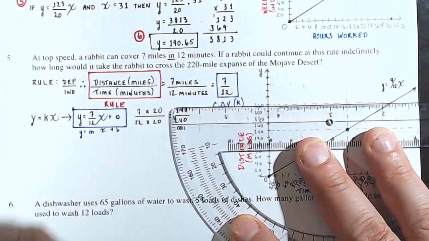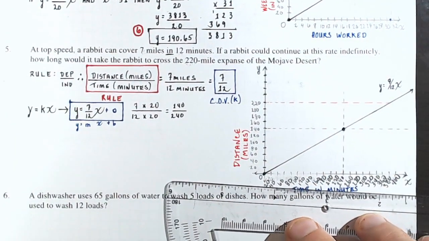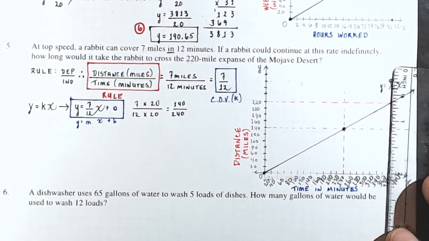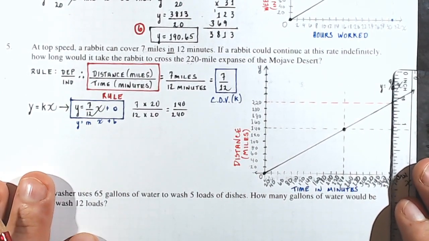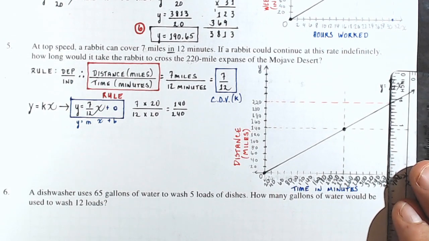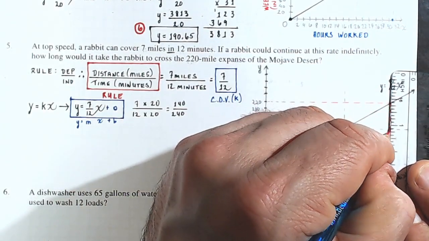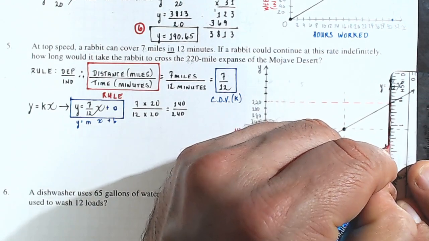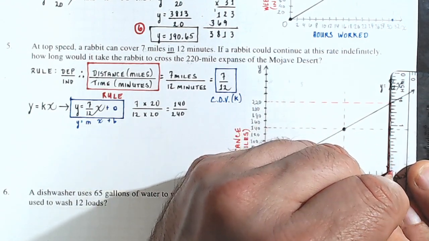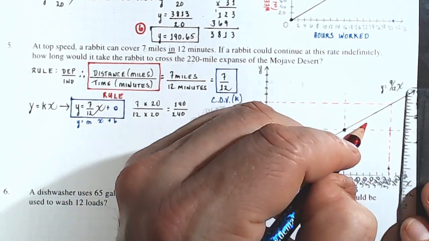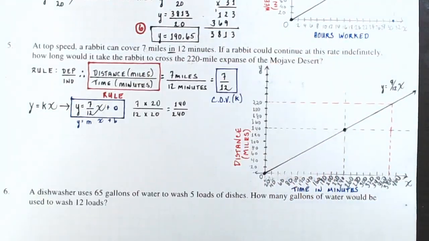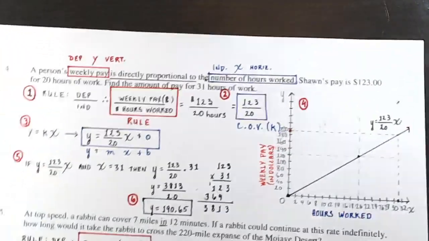Okay, so that hits right there. And now I need to swing this around and go down to the x-axis. Okay, so let's see what we got.